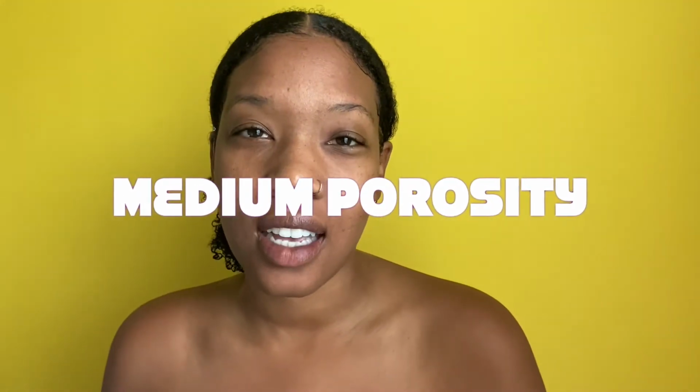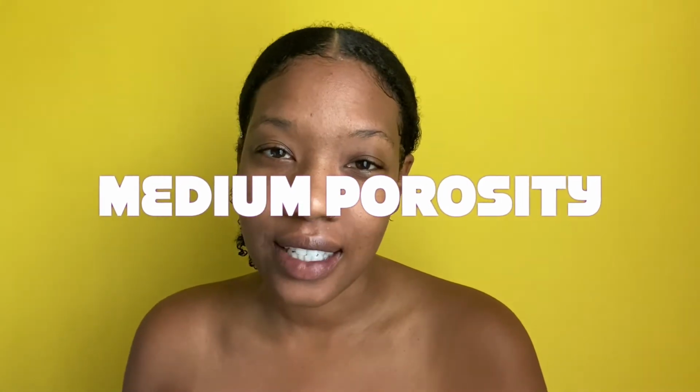The characteristics of medium porosity hair: if your hair takes a normal time to dry, it accepts moisture pretty well, or accepts products pretty well. It's easy to style. It can color pretty easily.